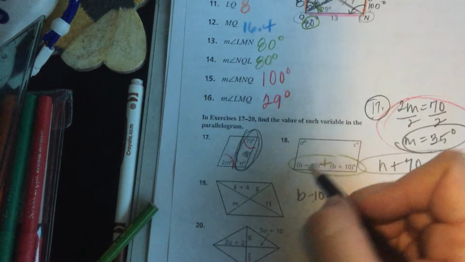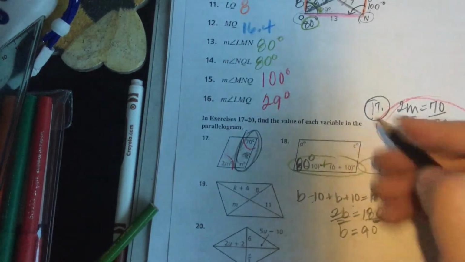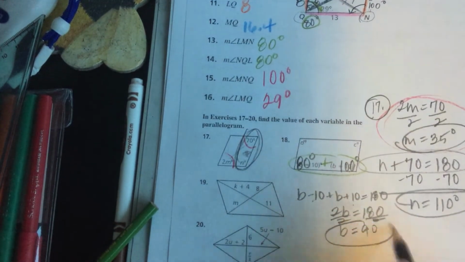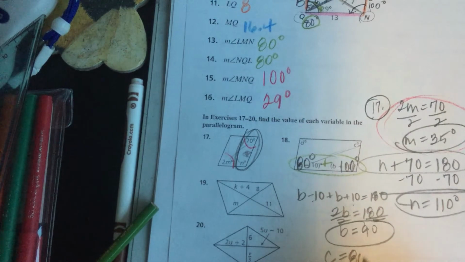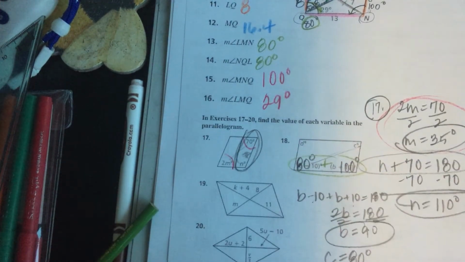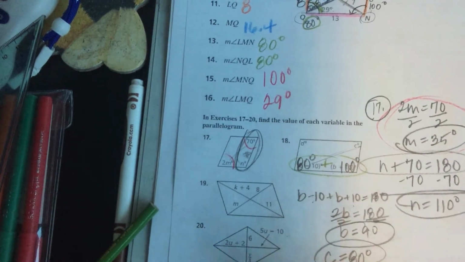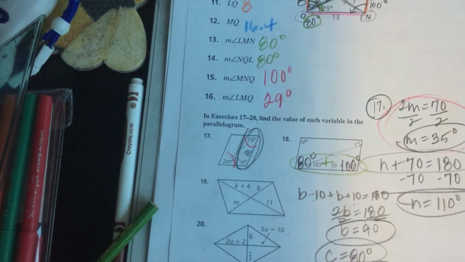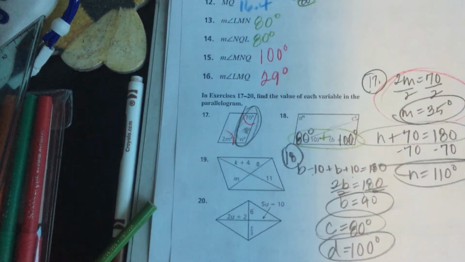Which makes this angle, 90 minus 10, 80. 90 plus 10 is 100. If B is 90, C is 80. It's across from the other 80-degree angle. And D is going to be 100. It's across from the 100-degree angle. This is problem 18.